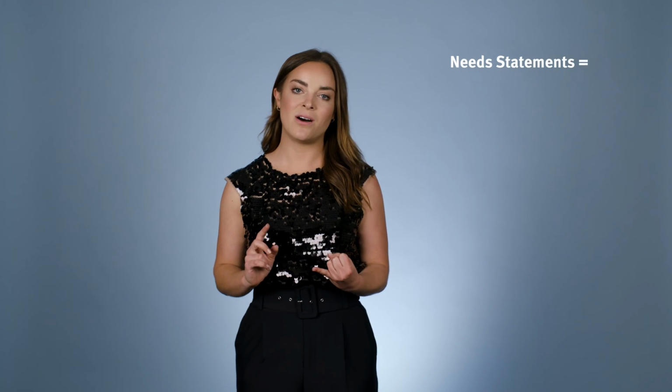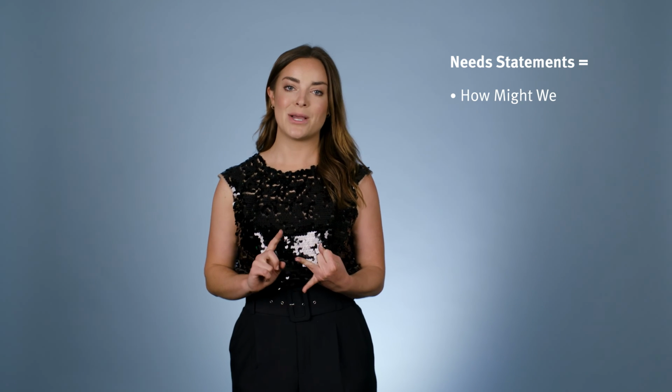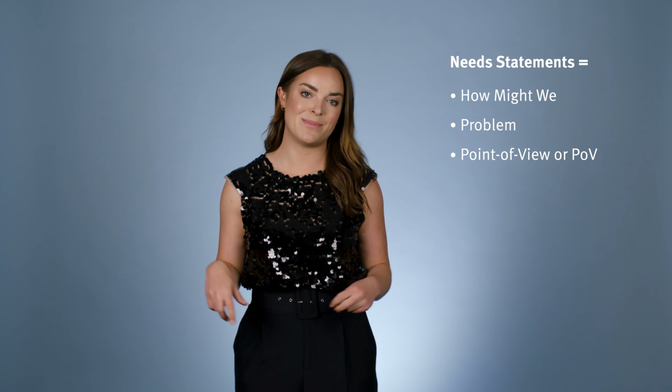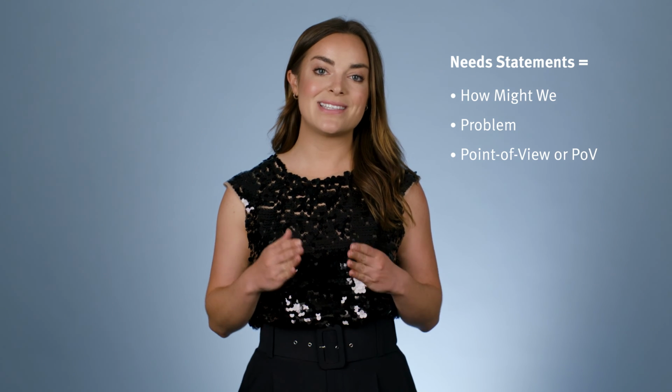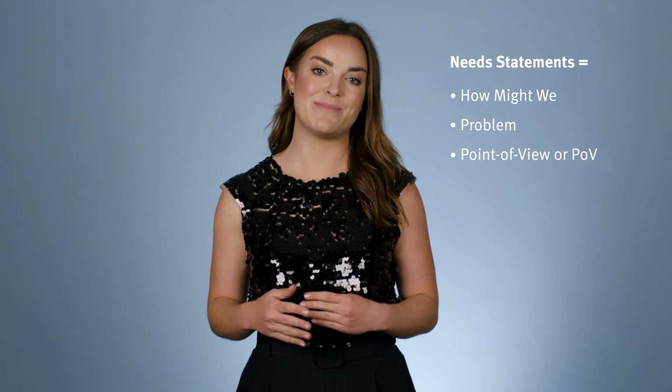Now, before I even get into the definition, it's worth mentioning that there are so many terms that mean somewhat the same thing. You'll hear them called how might we statements, problem statements, point of view statements, POV statements. It doesn't matter what term you use, only that you consistently use one across your team and organization. So what is a user need statement?